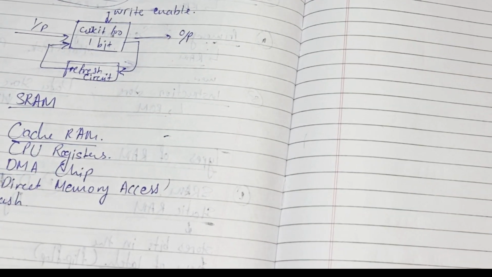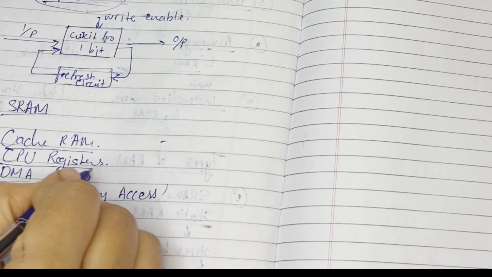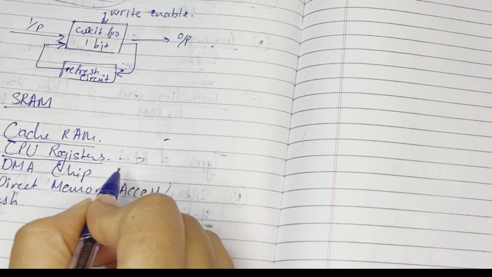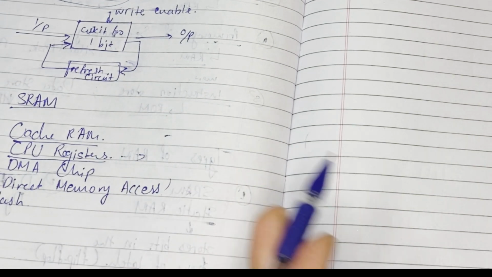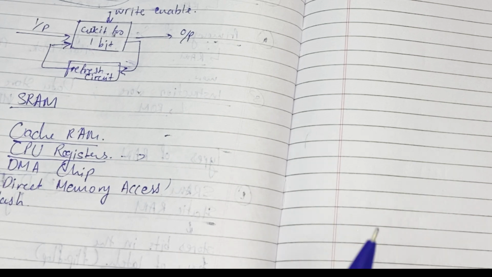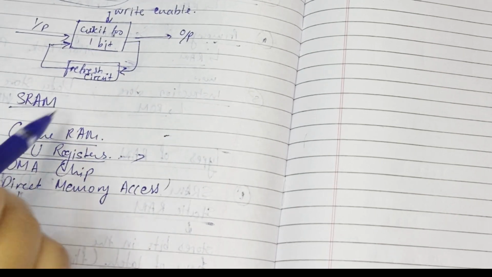Cache RAM. So cache RAM is basically kind of cache. So there are different levels in it. So for example, level 1 cache, level 2 cache, level 3 cache. So for a temporary purpose storage, this cache RAM is used. Then comes CPU registers. There are different registers in CPU that are present for various purposes, like general purpose register, and then ALU is also there in the CPU unit. So all these things are also made up of SRAM or a type of SRAM.